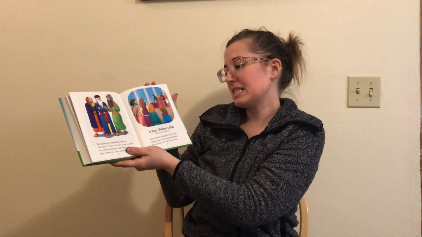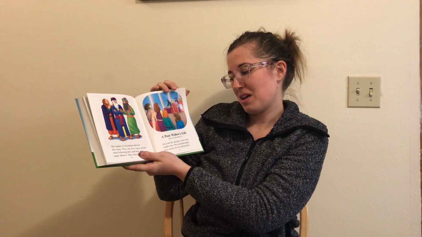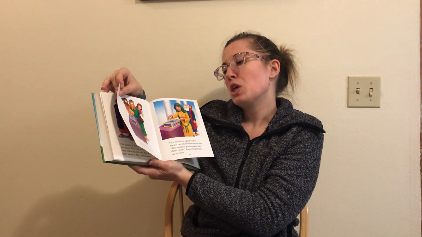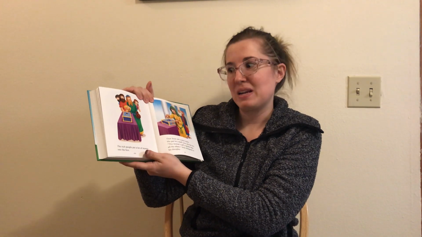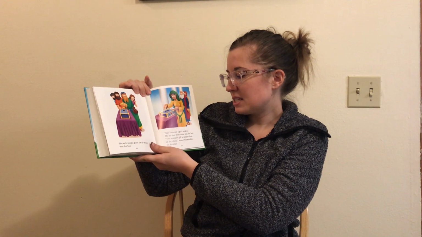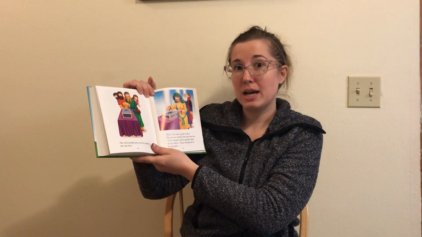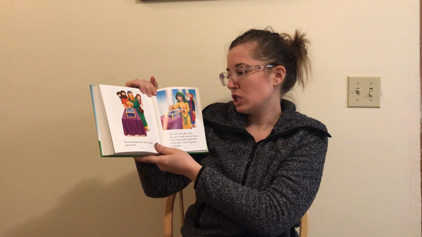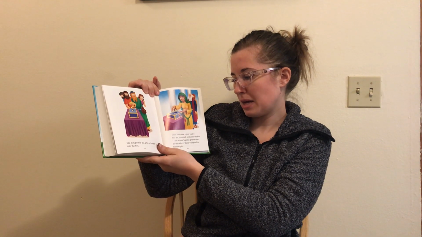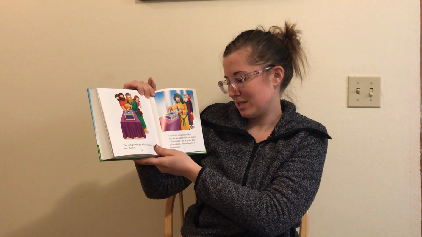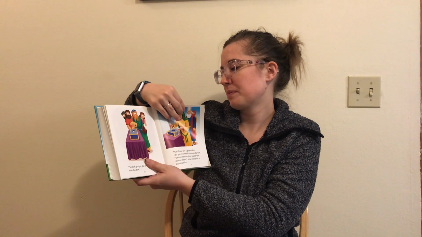All right, a poor widow's gift. Jesus and the disciples went to the temple area. They watched the people drop money into the offering box. The rich people put a lot of money into the box, but Jesus saw a poor widow. A widow means that her husband had died. She put 2 small coins into the box. "This woman's gift is greater than all the others," Jesus whispered to his disciples.